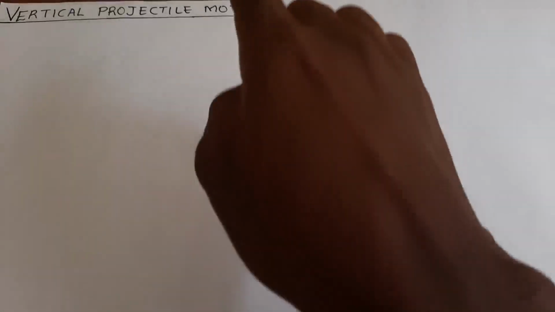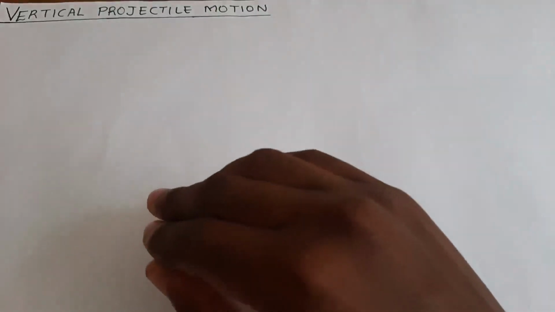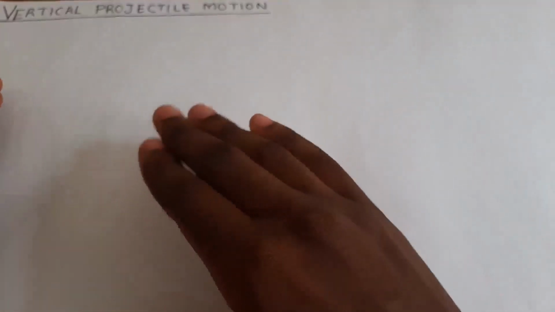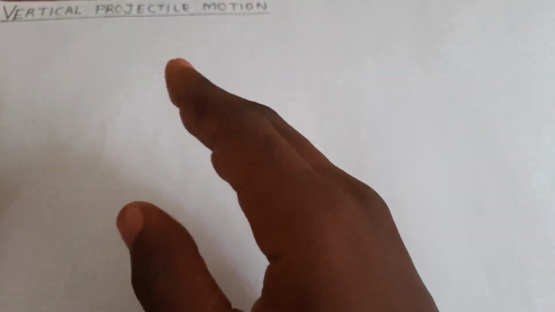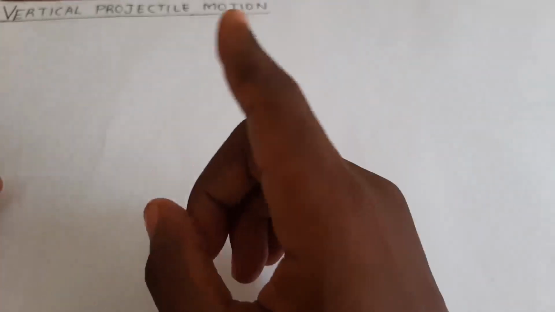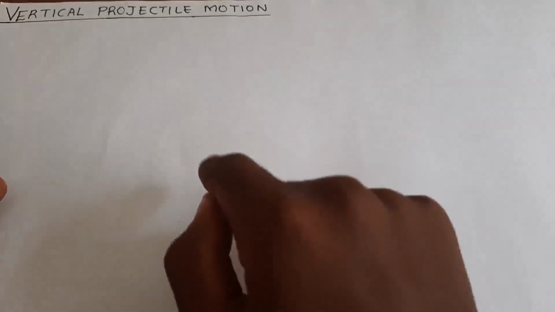So what is motion? A motion is a path, a movement. So in vertical projectile motion, we're going to be looking at objects that are moving vertically in the y-axis, mostly looking at the presence of gravitational force pushing those objects downwards.